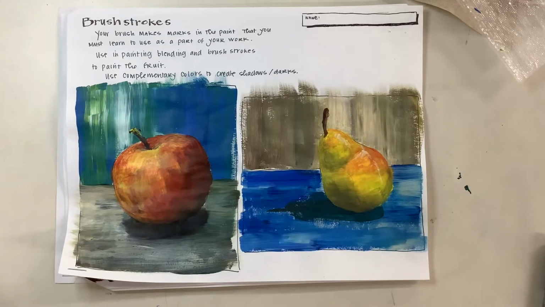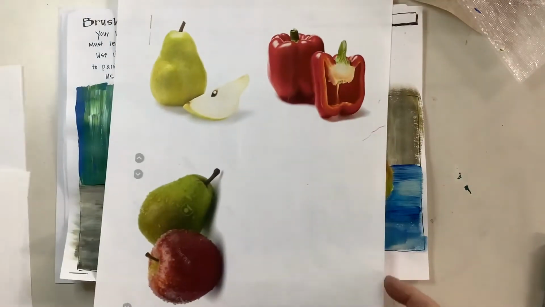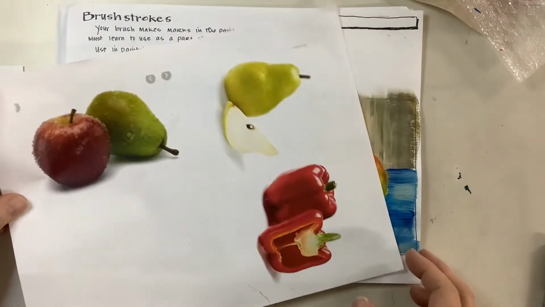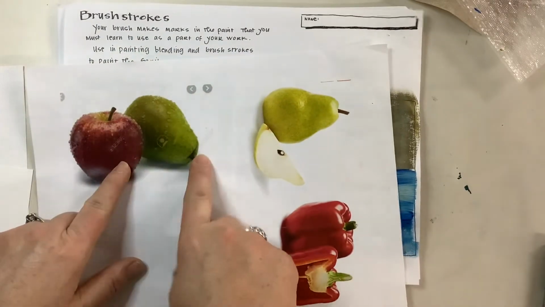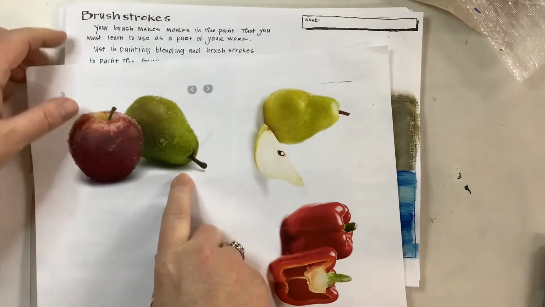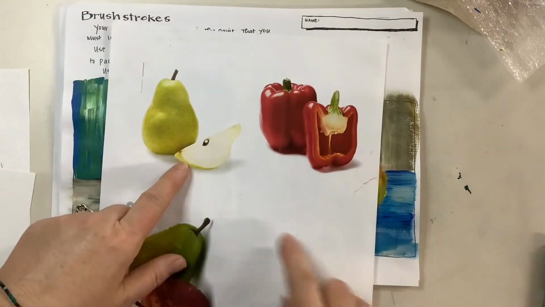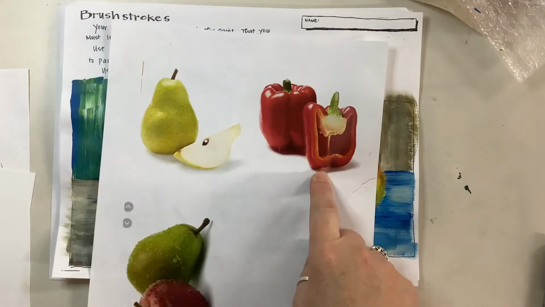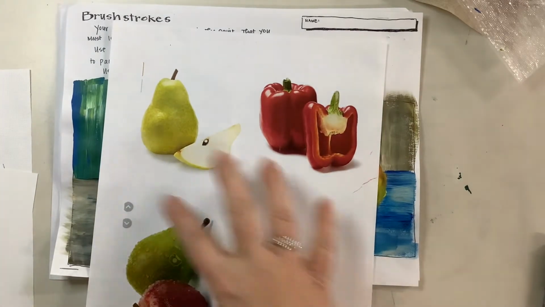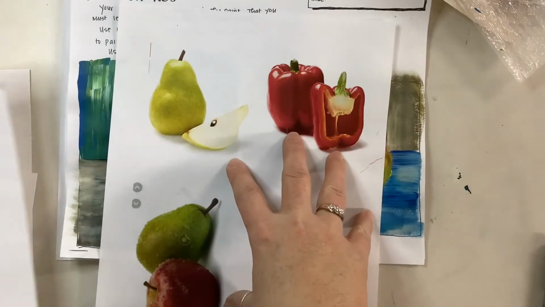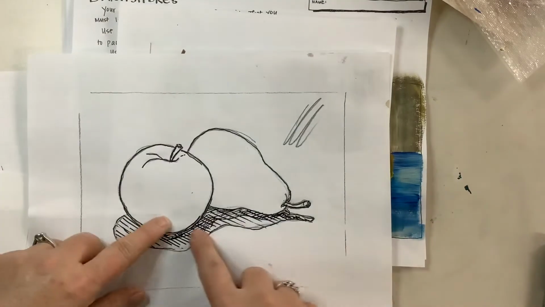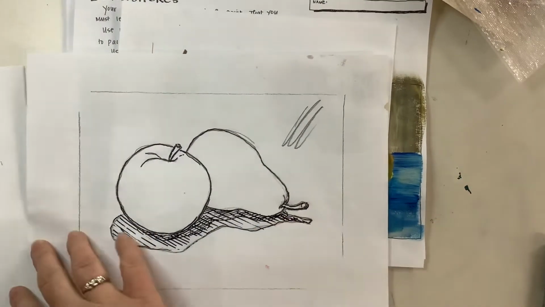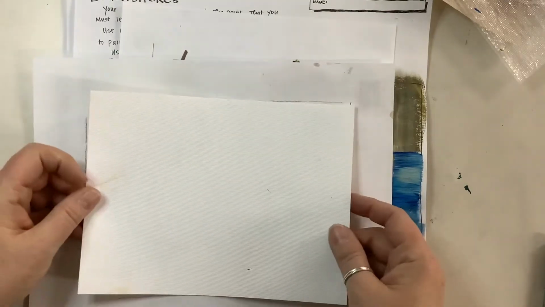On the counter today, I have 3 different versions of this same activity, but they're a little more challenging. There's an apple with a pear, so you're painting both together, or a cut pear, or a cut pepper. Along with those images, this sheet here is for reference for painting, but there are larger drawings of each of these and sheets of canvas.